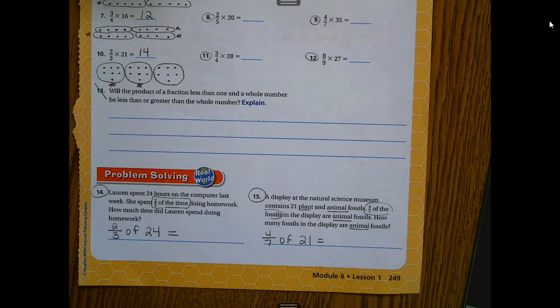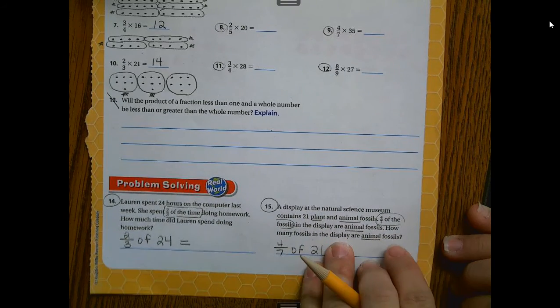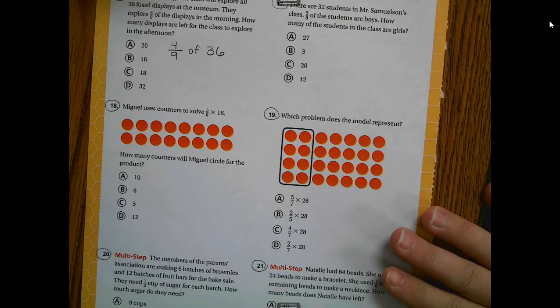I don't want it to switch over to the other thing and start asking me about plants, because that would involve an extra step. This one is just a one step. It's just asking about the animals. So you're finding 4/7 of 21. Then on the back, I want you to do 16 through 21.